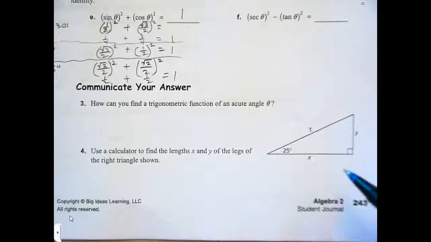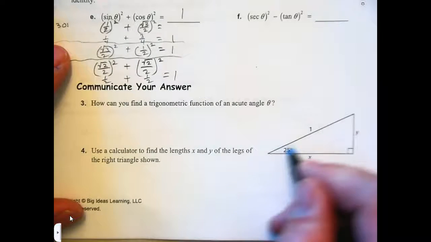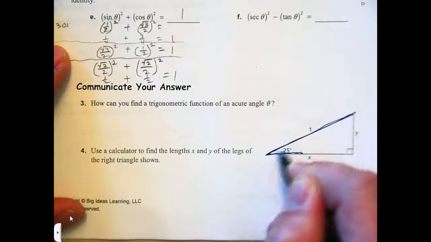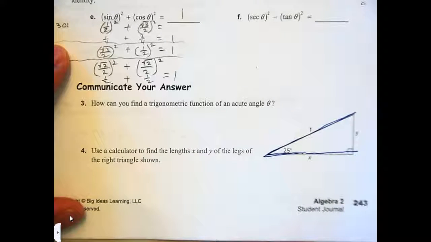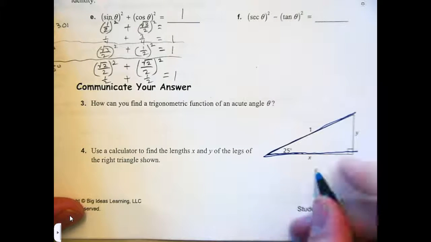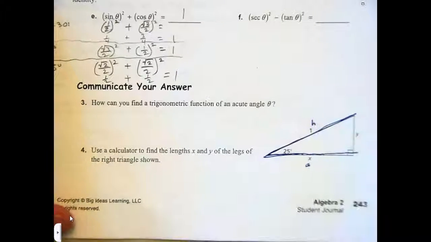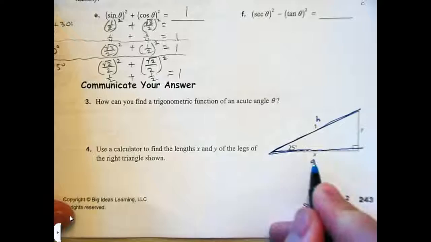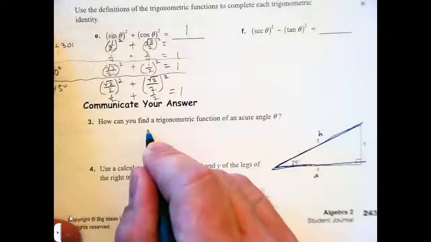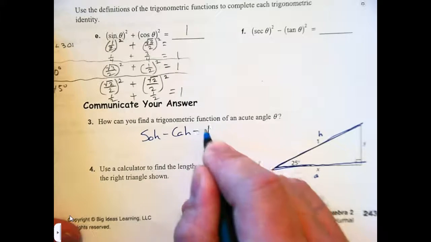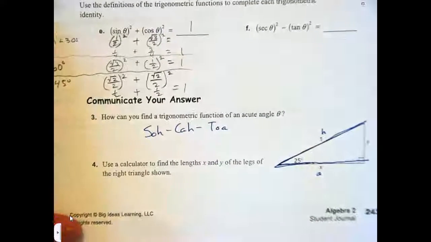This isn't magical either. However, if I want to know x and y, if I trace that angle, and I'm trying to find x, that happens to be my adjacent side, and that happens to be the hypotenuse. If I'm using Sohcahtoa, adjacent and hypotenuse is which of the trig functions?